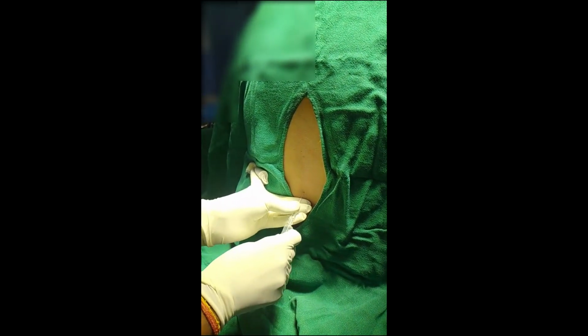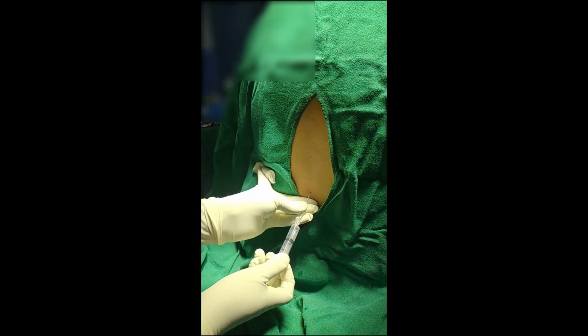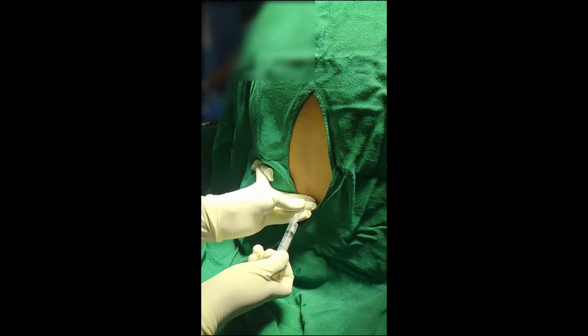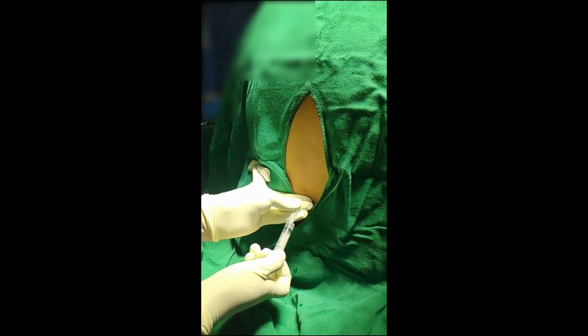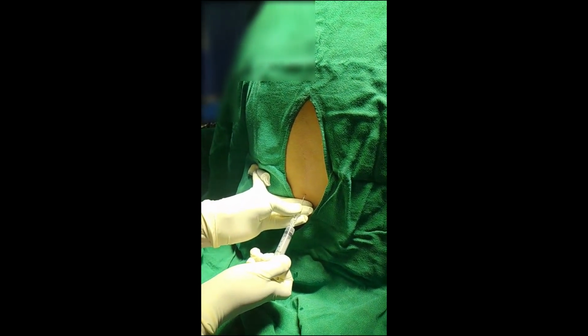Yeah. Now connect the syringe with the drug. Aspirate it slowly and inject the drug. Go slowly. Now aspirate it more and inject all the drug.